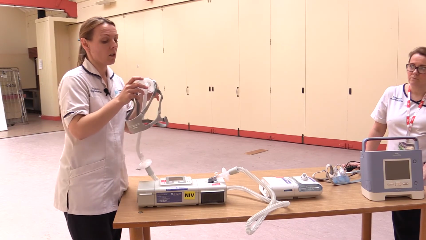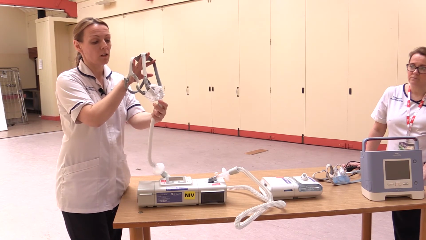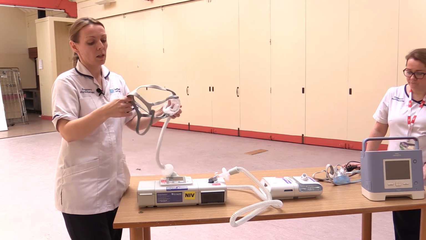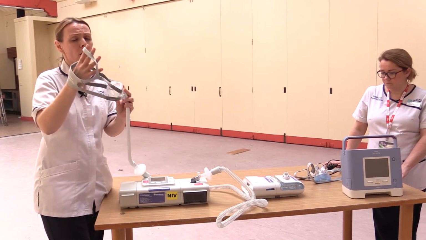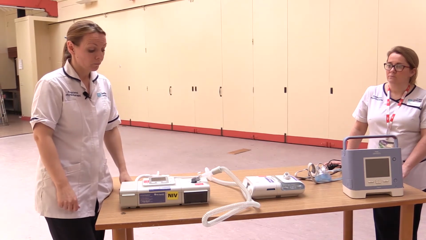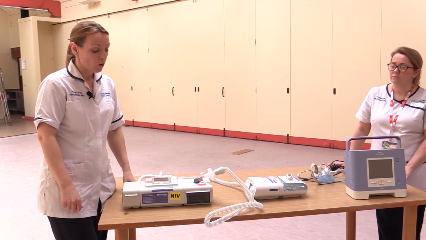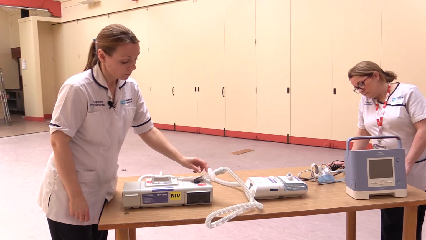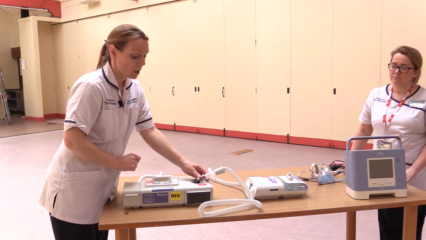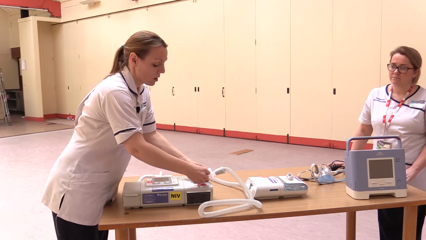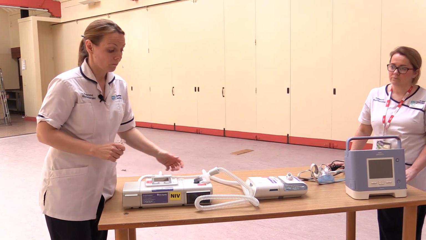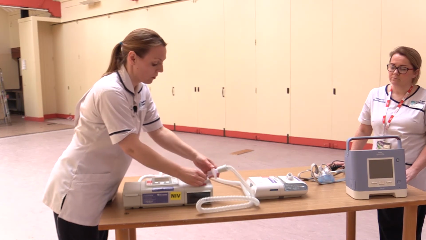So that's the circuit, and then this is the most common mask that you'll find out there in the community. That's the AirFit. And that just fits over the patient's head, and they are trained by the company how to put it on and off, and they're also trained by the company how to turn it on and off as well. If you need to entrain oxygen through it, here's your oxygen port. So we already have the oxygen connector in place, and the oxygen is entrained in through here. You may not have the oxygen connector in place with somebody who does not require oxygen. So that is your BiPAP A40.